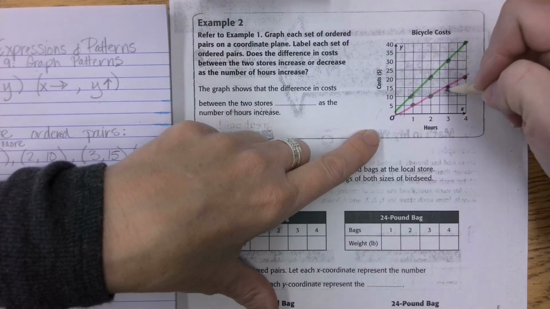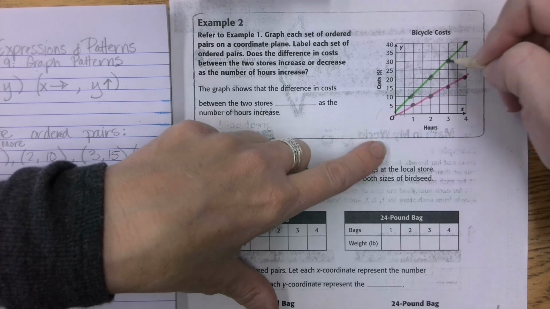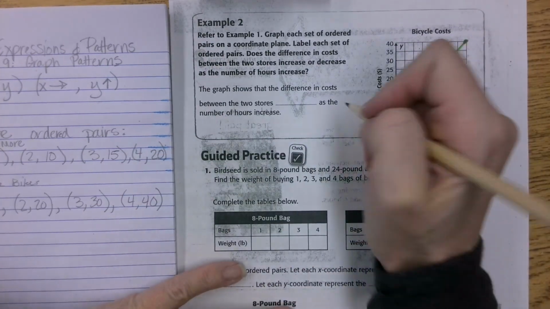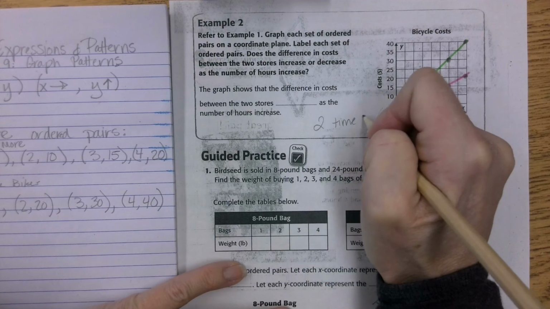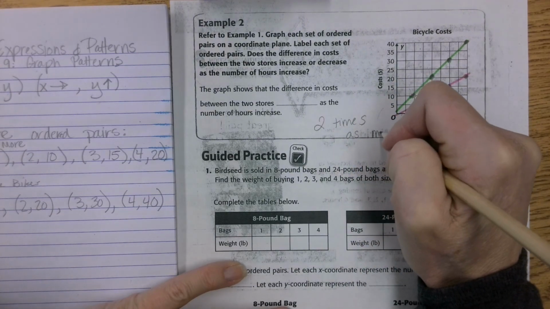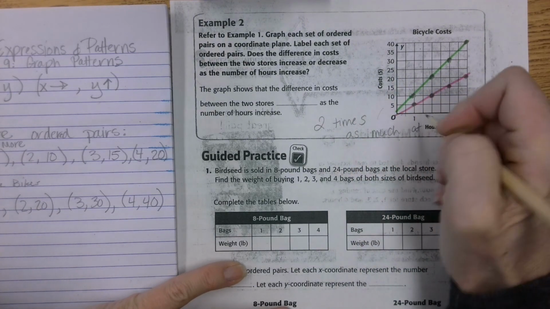Let's try this one. This is 15, and this is 30. Well, 15 times 2 is 30. So the bikes are, look, 20 and 40. So they are twice as much, 2 times as much at Adventure Bikes.